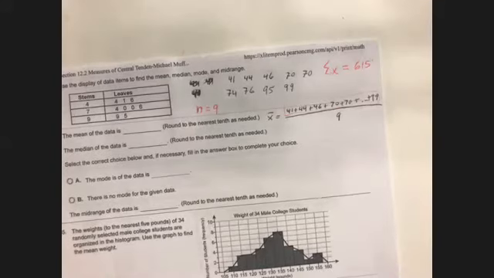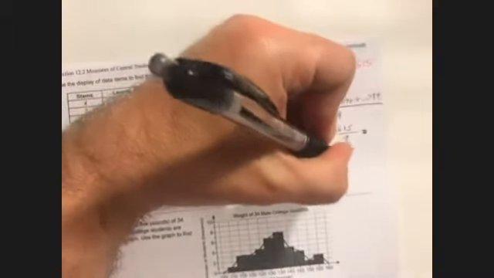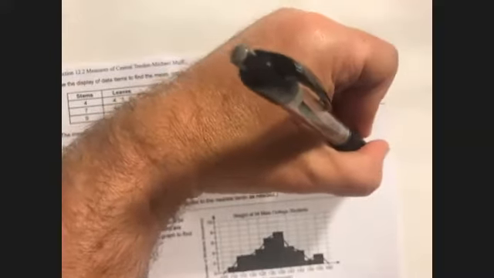So my mean is 615 divided by 9. I get this terrible decimal. 68.333, and that just repeats forever.